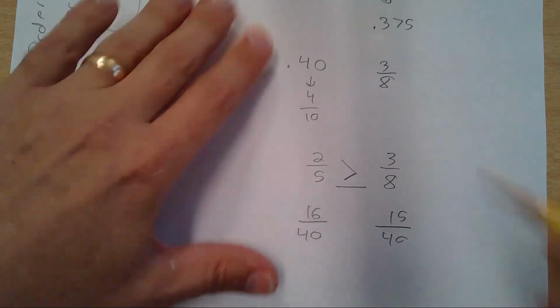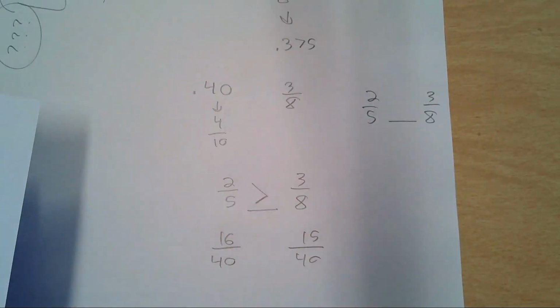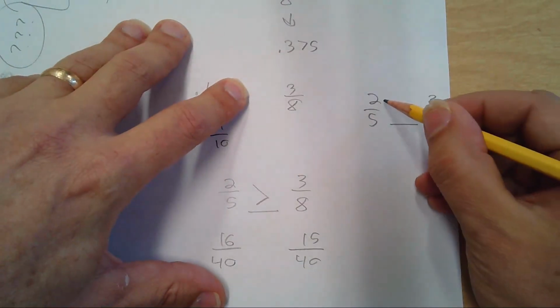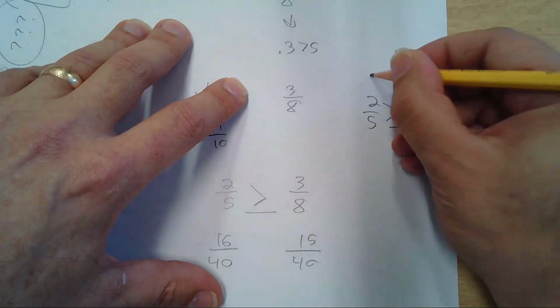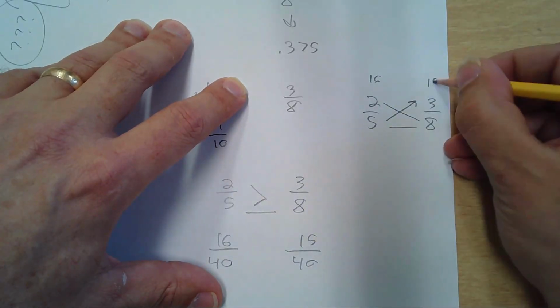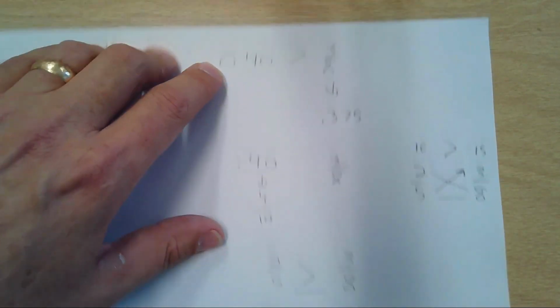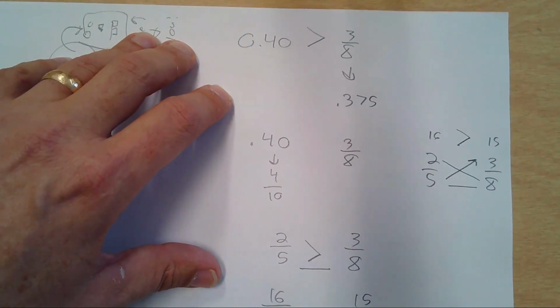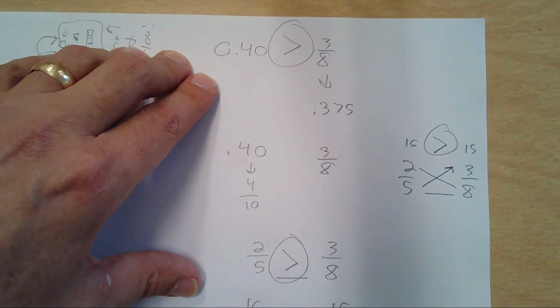Anybody know the other method we could use to solve this? I got 2/5 here, 3/8 here. The fastest and easiest of all three methods: the cross thingy. Cross products. Right. How's cross products work? So you times the 2 times, right. Remember, it's like we make the x. So 2 times 8 is 16. 5 times 3 is 15. 16 is greater than 15. Greater than. So regardless of how I did it, and we did it 3 different ways, all are fully acceptable, but the bottom line is every time we ended up with the exact same answer.